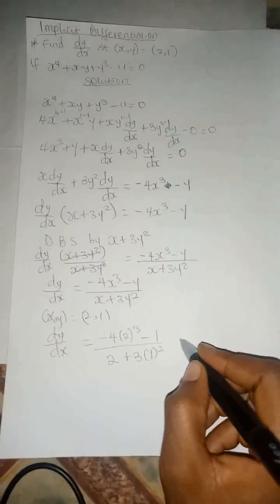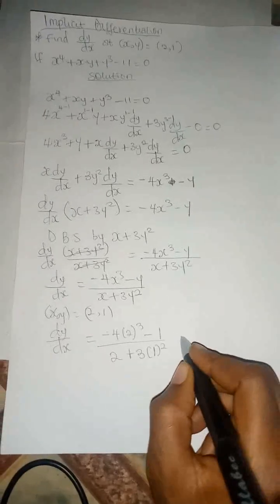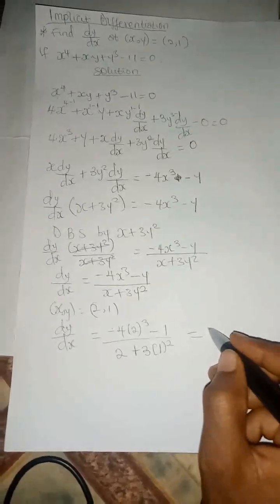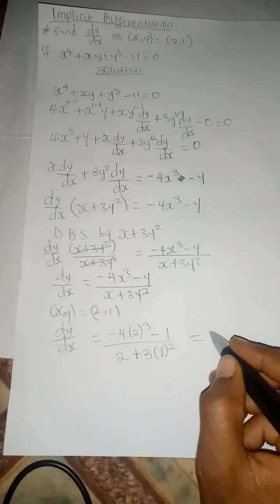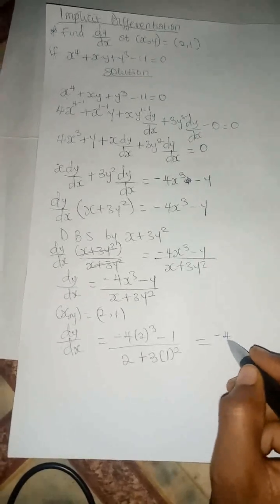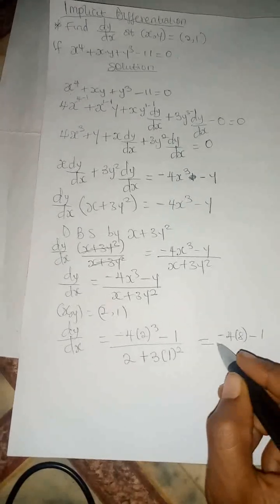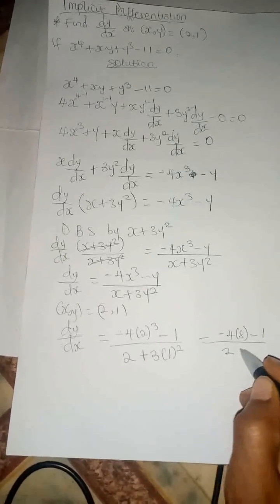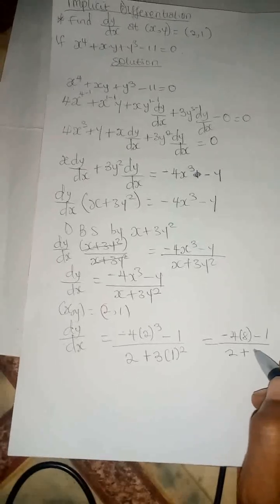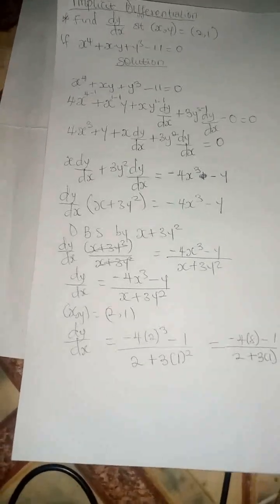From here we can see that our dy dx is now equal to minus 4 times 8 minus 1 all over 2 plus 3 times 1.